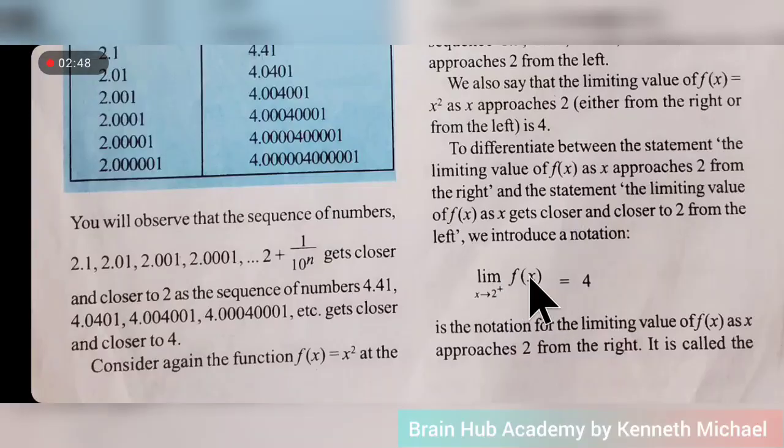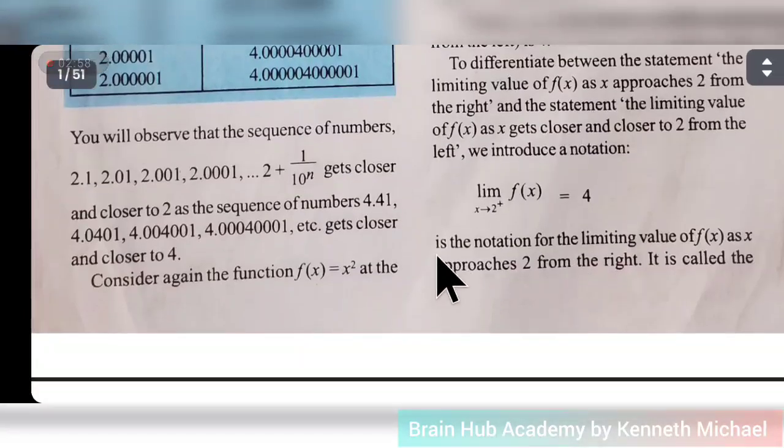Look at it here. That means lim of f of s as s tends to 2, that is positive, equals 4, is the notation for the limiting value of f of s as s approaches 2 from the right.